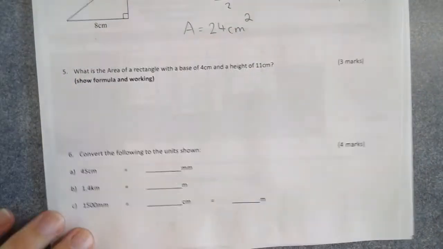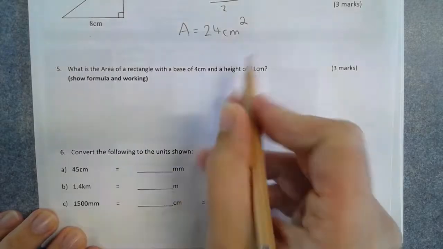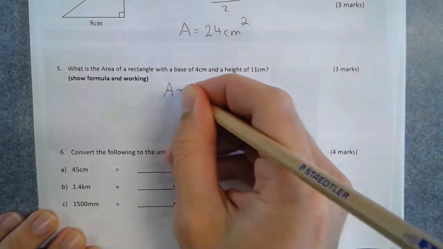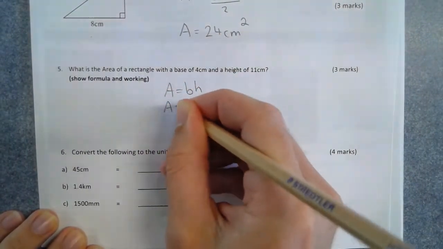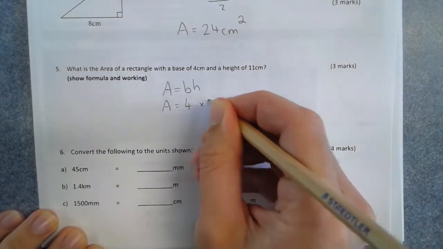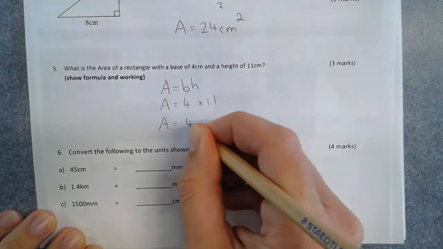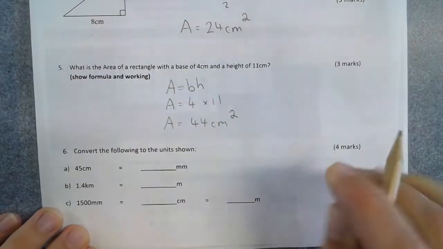Number 5. What's the area of a rectangle with a base of 4 and a height of 11? Well, the area of a rectangle is base times height, and it tells us our base is 4, our height is 11, and 4 times 11 is 44 square centimetres.